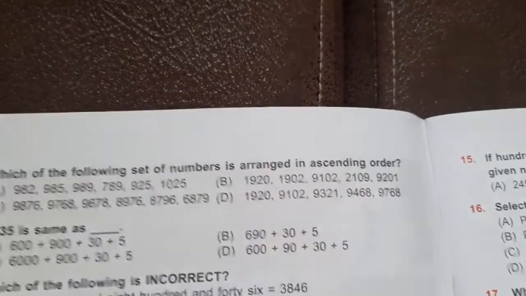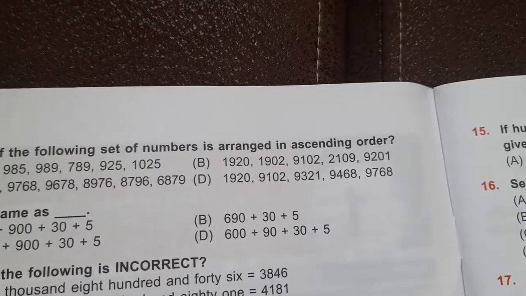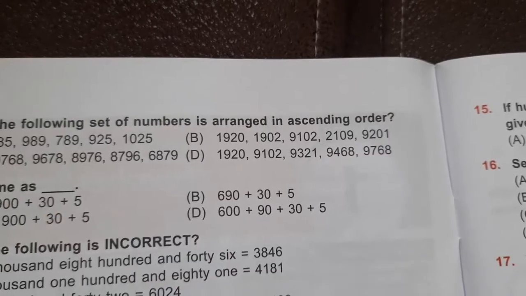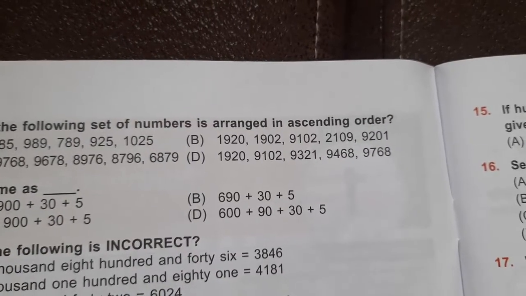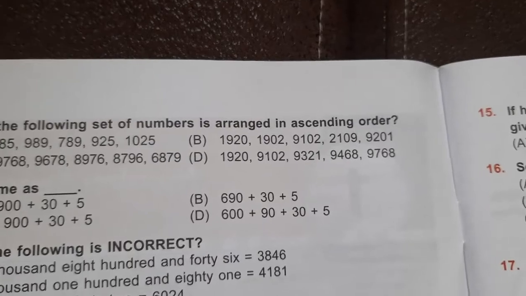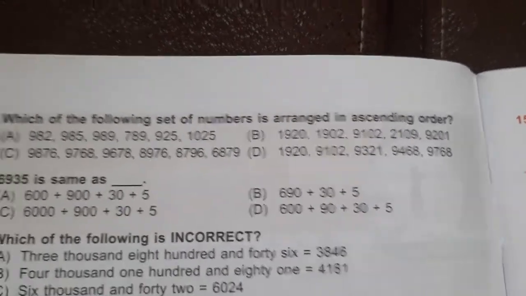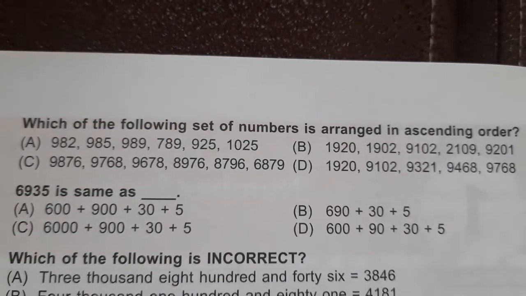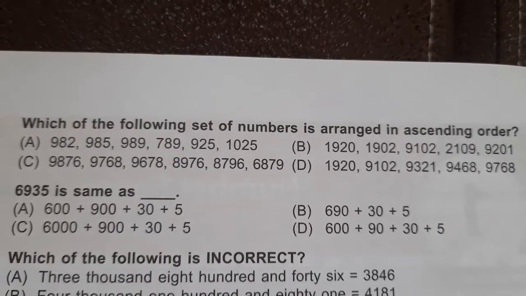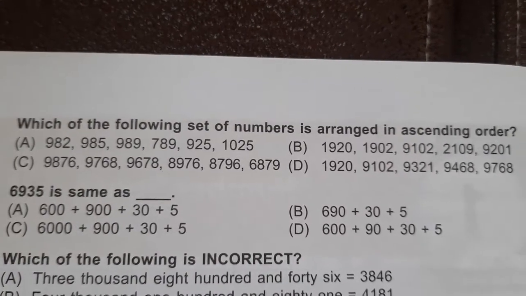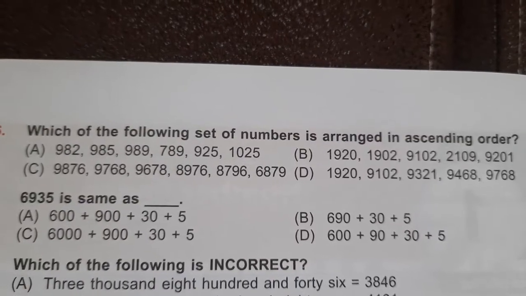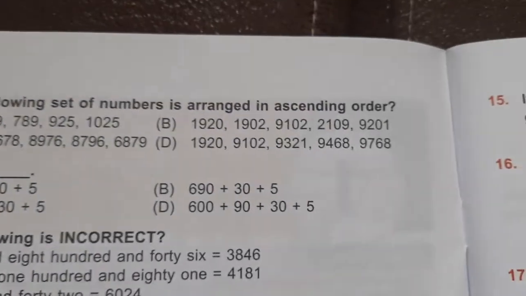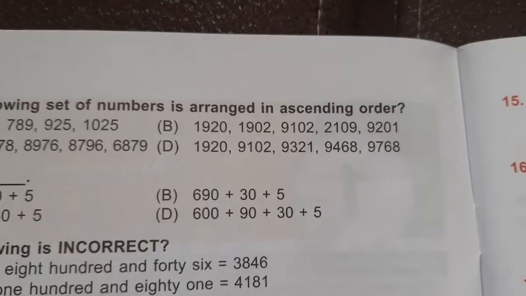So it cannot be the answer to this question because we have to look for ascending order. So let us look at option B, 1920, which is a bigger number, but then after that you have 1902, which is lesser than this. So this cannot be in ascending order. Again, this is not even in order, so it cannot be the answer to this question. Let us look at option number C. 9876, 9768. So as you can see, this is in descending order, so it is not in ascending order, not the answer to this question. So our answer should be D, but let us still verify.